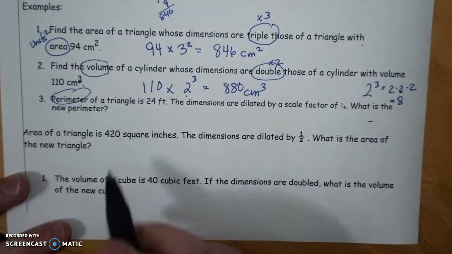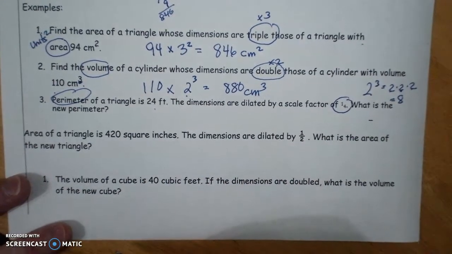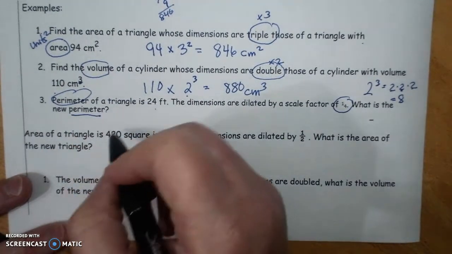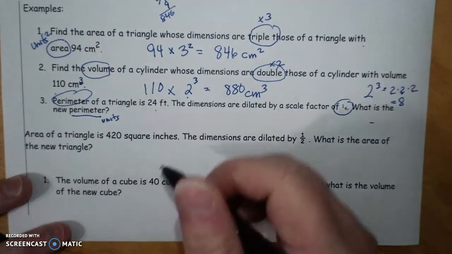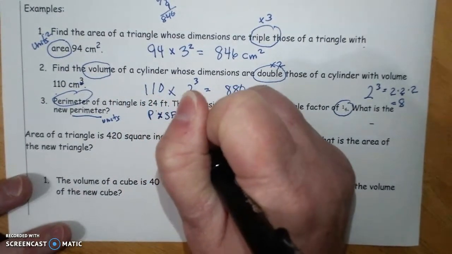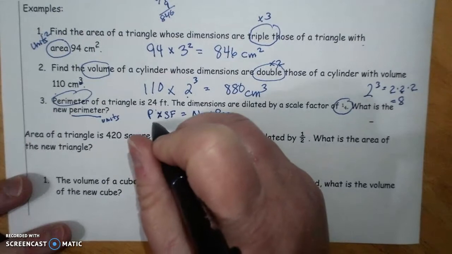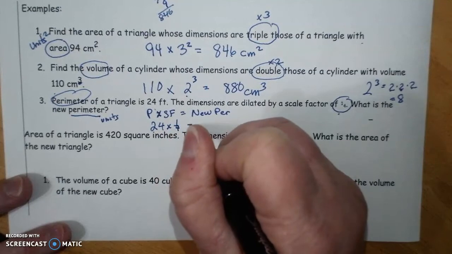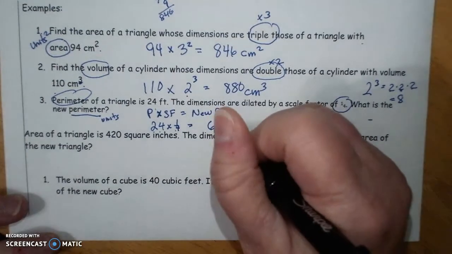The perimeter of a triangle is 24 feet. The dimensions are dilated by a scale factor of 1/4. What is the new perimeter? Notice it's units. It's units, and perimeter times scale factor equals new perimeter. So if my perimeter was 24, I multiply by my 1/4. I get my new perimeter to be 6, because 24 times 1/4 equals 6 units.